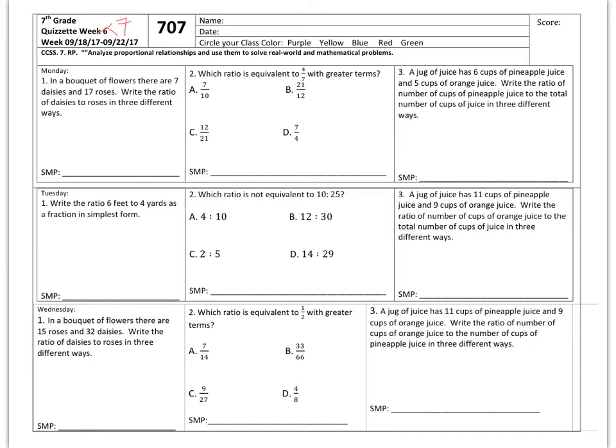First thing I want you to write on your Quizzette is your last name, comma, first name. So go ahead and make sure that you write your last name, comma, first name. Today's date is the 18th. So please make sure that you write 09/18/17. Go ahead and circle your class color. Today I'll be purple.